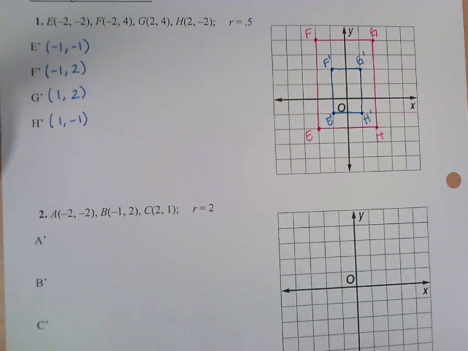Those are dilations. So I'm going to pass out your assignment, but like I said, I'm also going to be passing back your quizzes. So go ahead and do that example 2 if you haven't already.